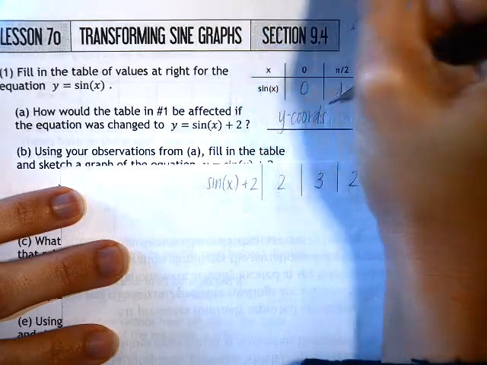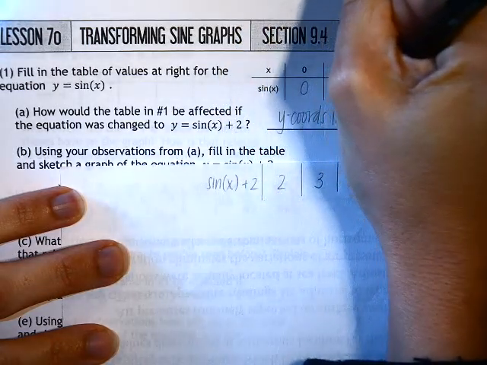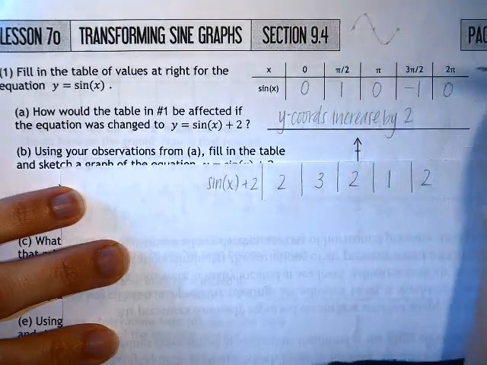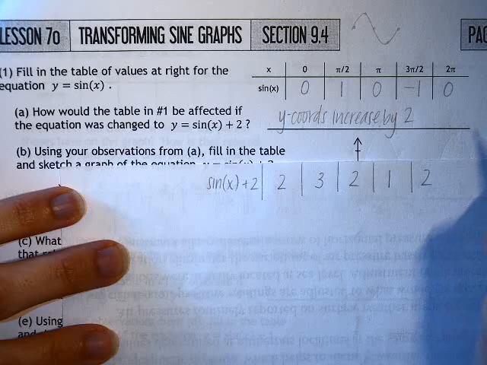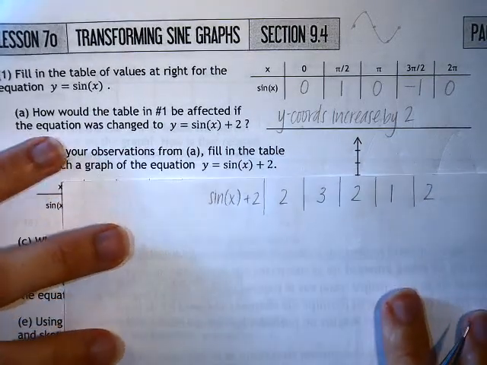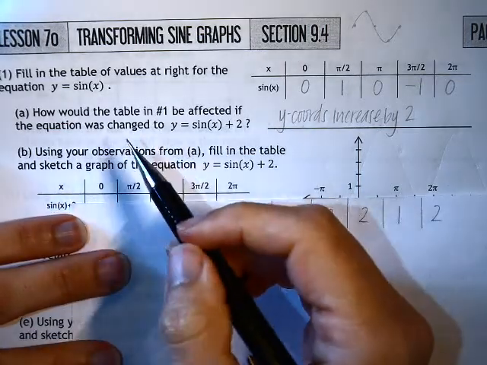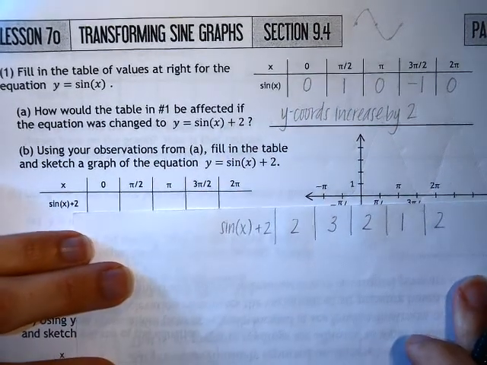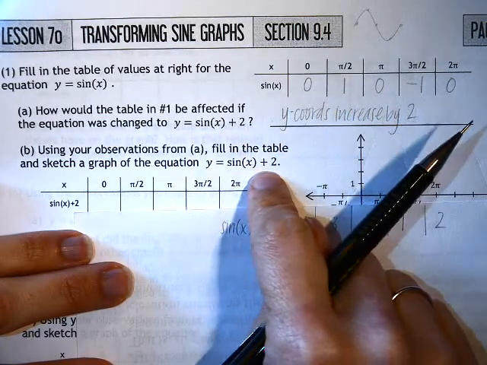I'll write some of these answers. In other cases, I'll say the answers. And hopefully, as I'm saying things, you can pause videos, you can write things, or you can put them into your own words. Now, in letter B, it says, using your observations from A, fill in the table and sketch a graph of the equation sine x plus 2.